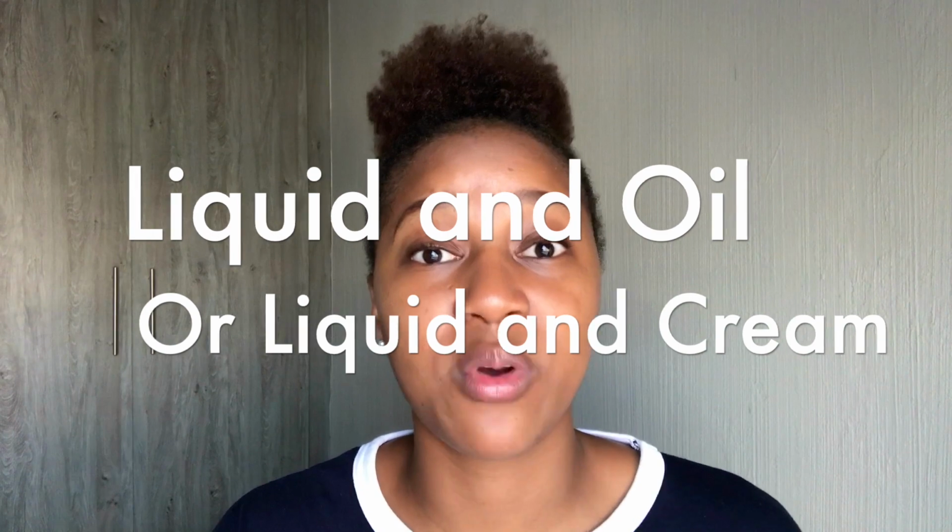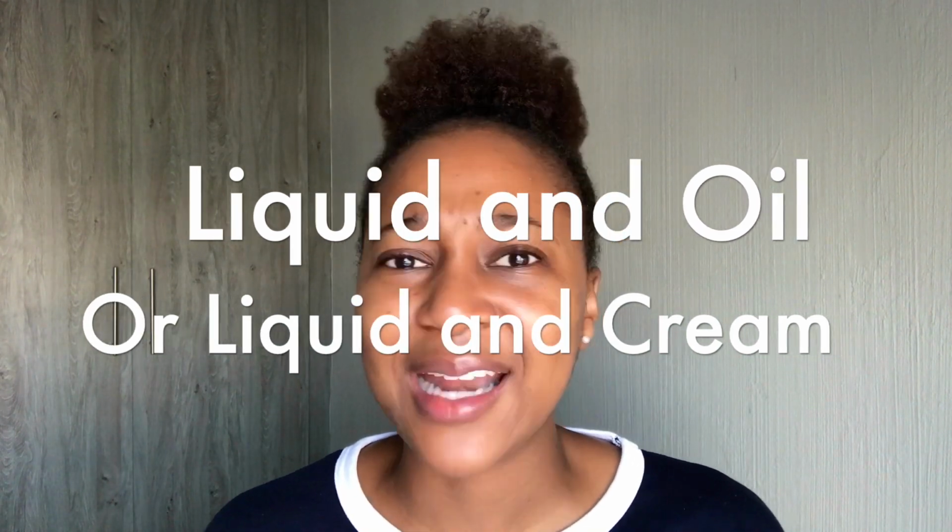In terms of retaining moisture in your hair, an LO or an LC method is preferred, and that is what I usually do. I don't really use the whole LCO. I don't use all three forms of applying the product to my hair. I use two of the three, and it works fine for my hair, but for the sake of this series, I'm going to be doing the LCO.